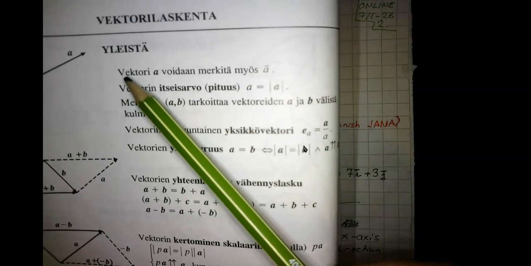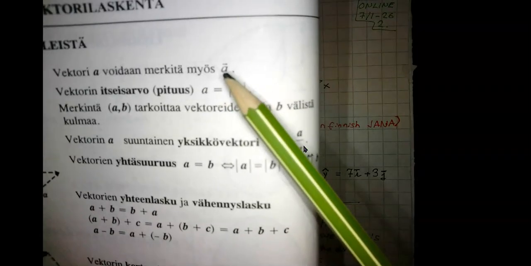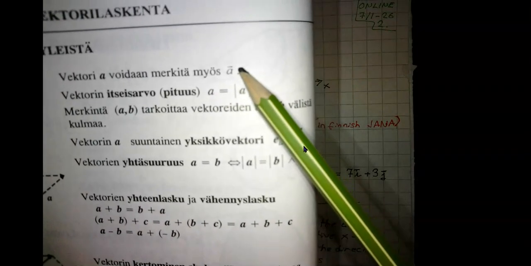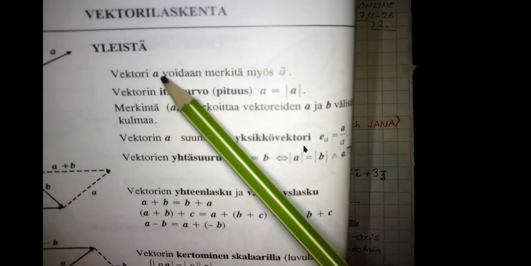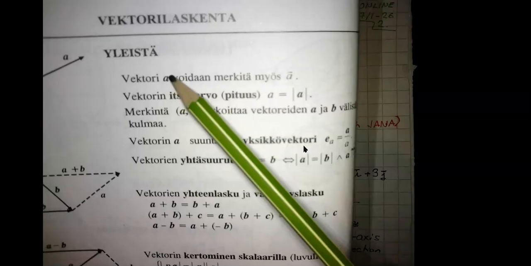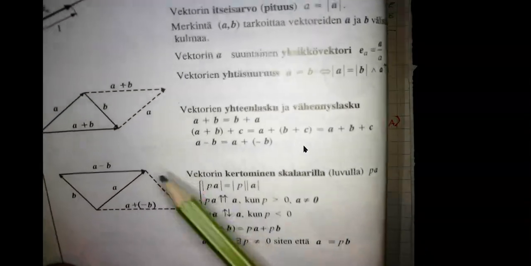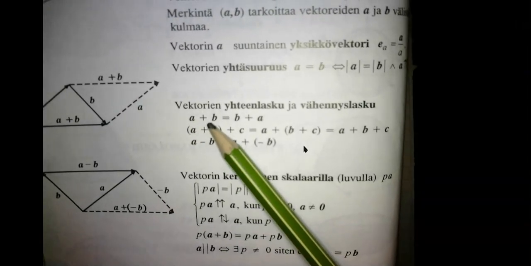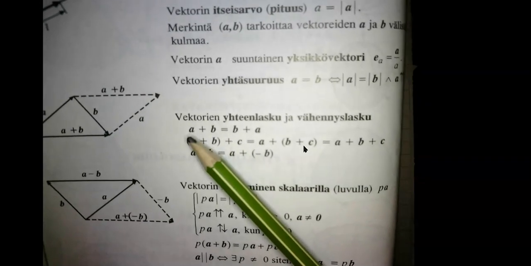So this means vector A can be notated also by, here probably you can't see, but there is a small arrow there. But in this book, the notation is this bold font.